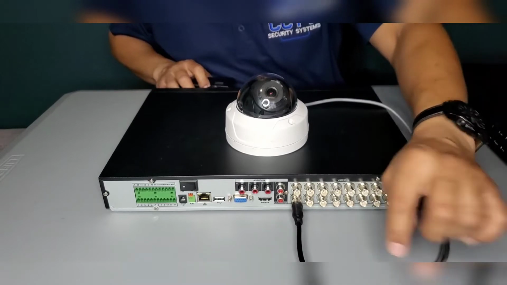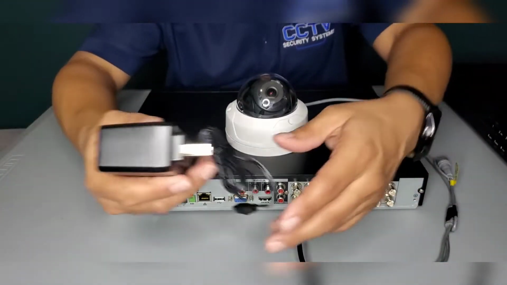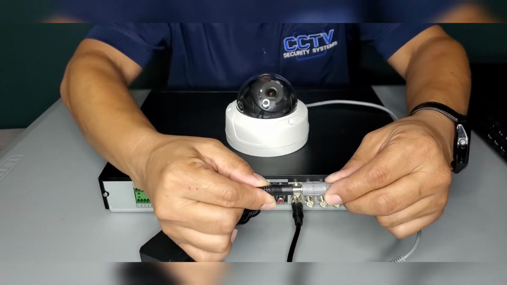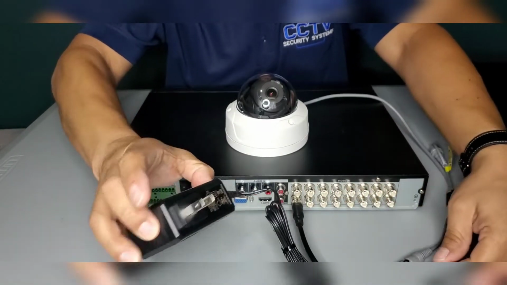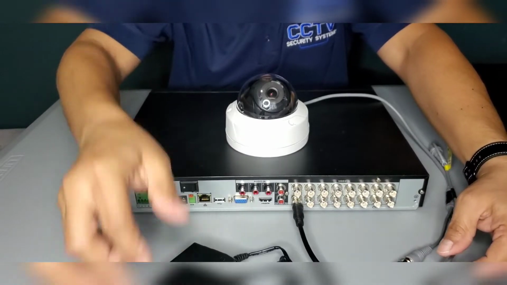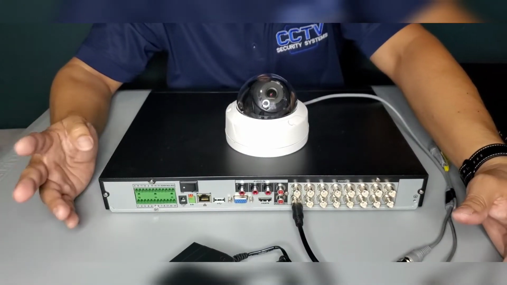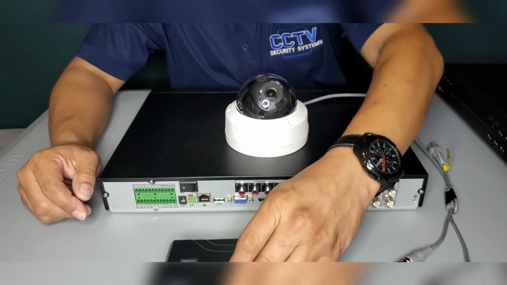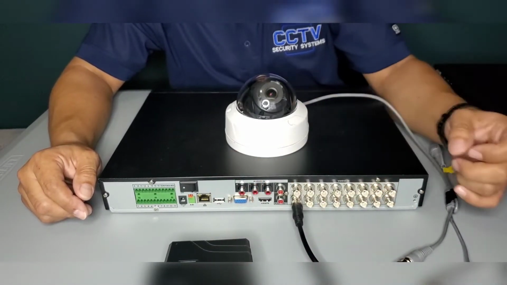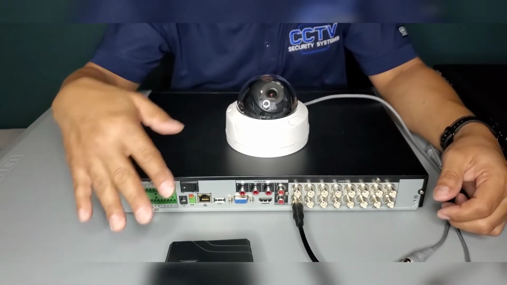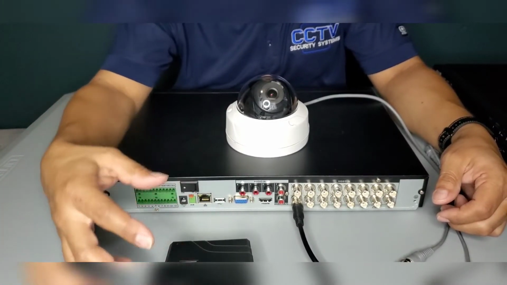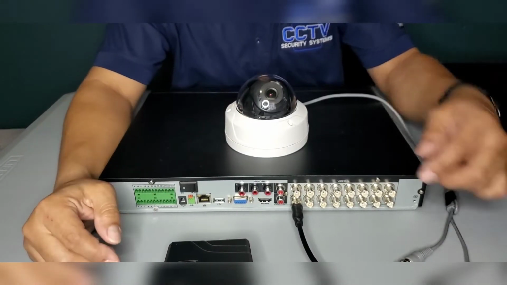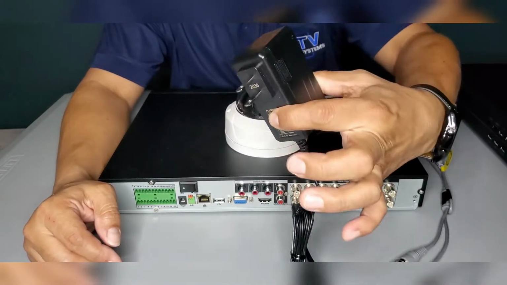But other than the video, we also need a power supply to power up the camera. So you plug this into the outlet. If it's a single camera, or if it's 2, 3, 4 cameras, you can use one of these power supplies, but one per camera. There's different ones that are designed for multiple cameras. I have used some that I can plug up to 4 different cameras, but this one is for a single camera.